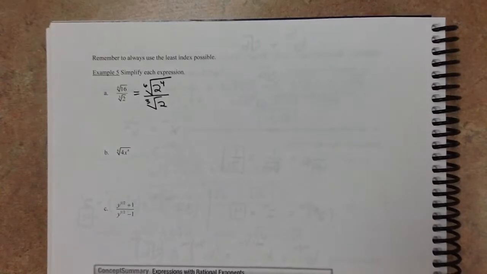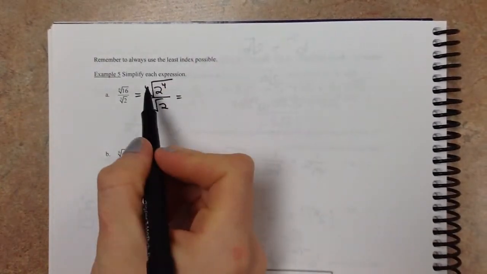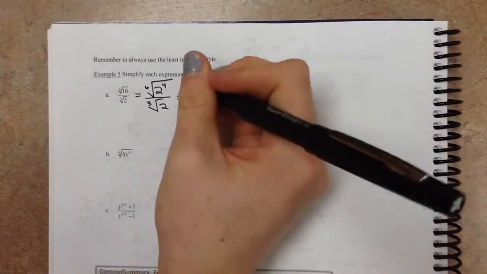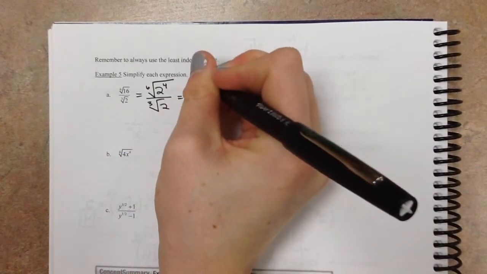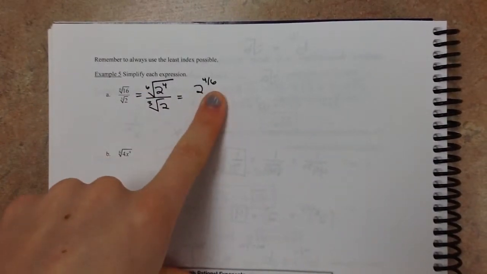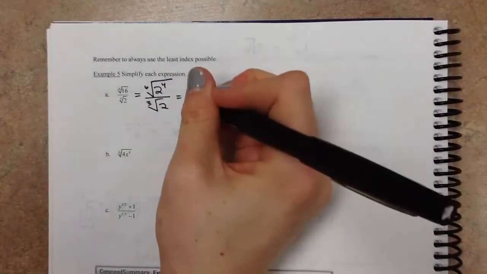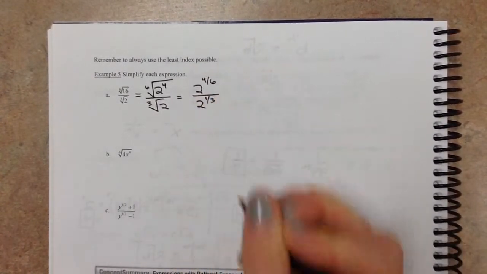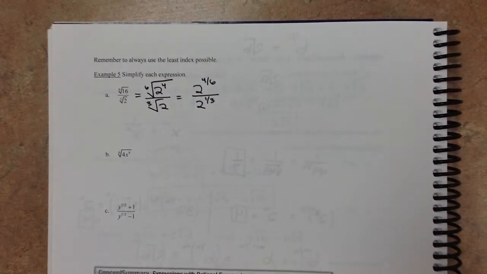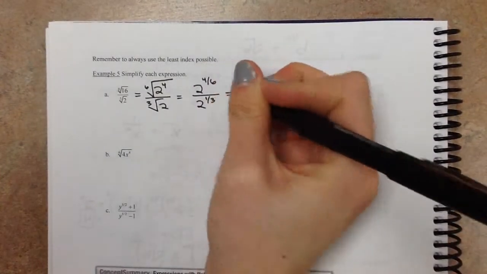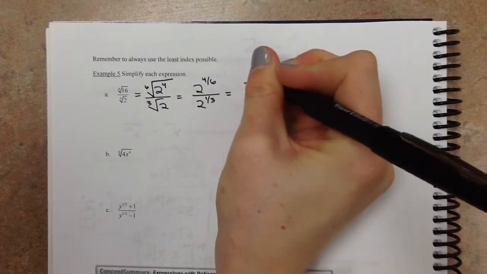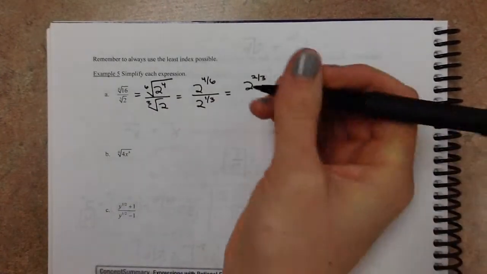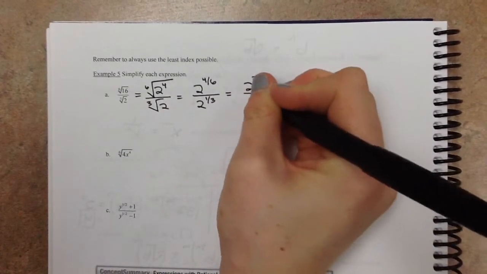So just to help simplify, I'm going to write those exponents as fractions. Remember, the 6th root of 2 to the 4th means you can write 2 to the 4/6 power. So any index just becomes part of the fraction when you're doing these. And then this 2 to the 1/3 is the cube root power. All right, so let's keep simplifying. This 2 to the 4/6 will reduce down to 2/3. 4/6 just reduces down to 2/3. And then we've got 2 to the 1/3.